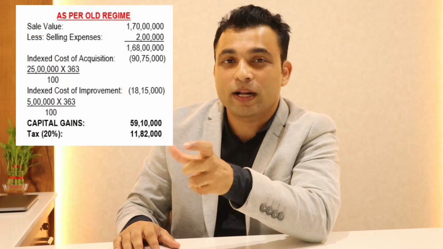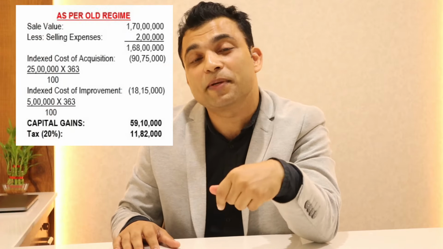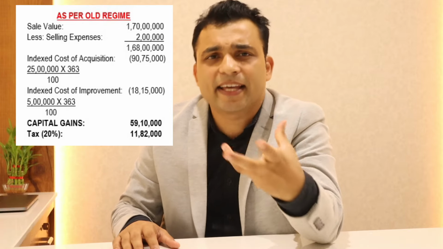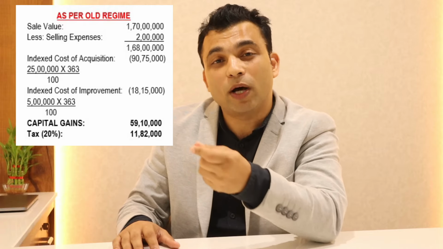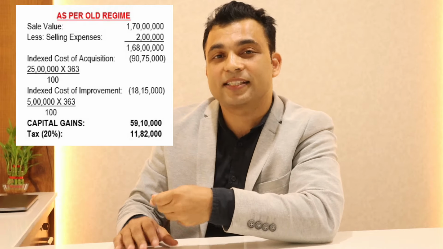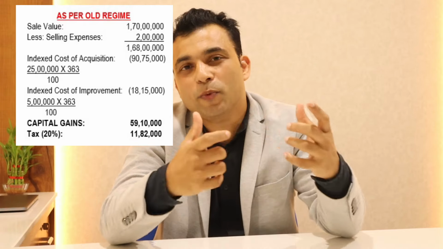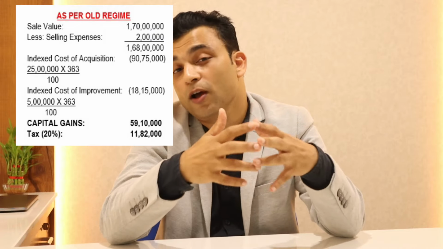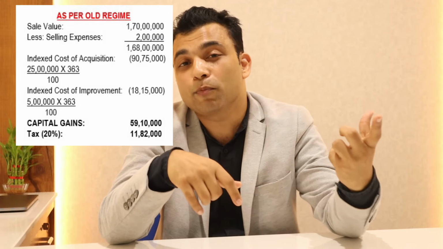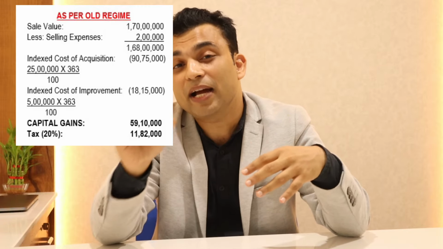First is the sale value, that is 1.7 crore, and you deduct any selling expenses that you incur on this, say brokerage or any other selling expenses, say 2 lakh is the brokerage. So you deduct 2 lakhs from 1.7 crore, which comes to 1.68 crores. Next we have to deduct the cost of acquisition of the property. We had purchased the property in the year 2000-2001 for 25 lakh rupees.